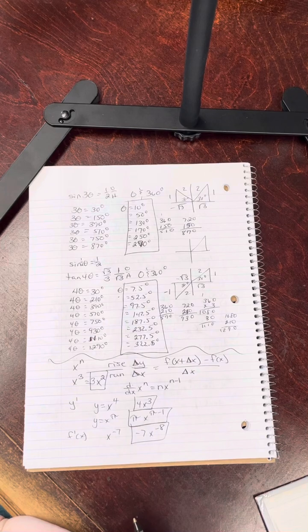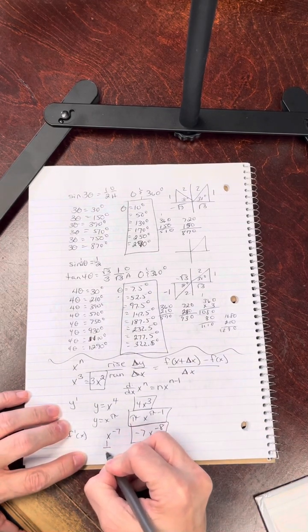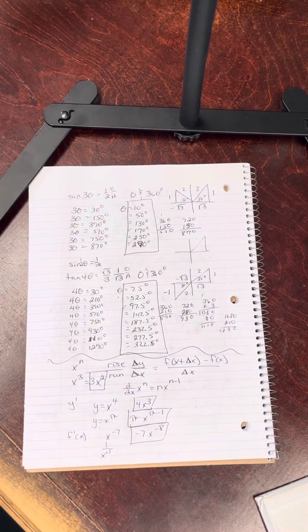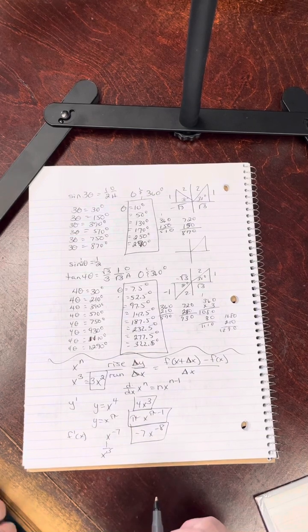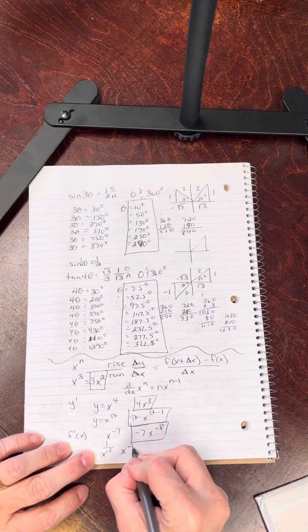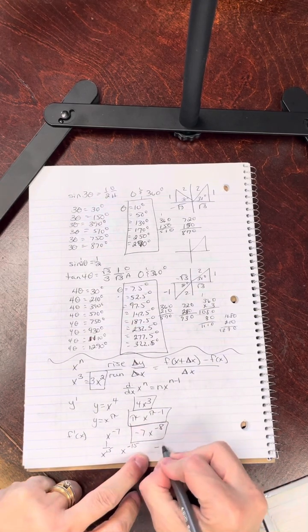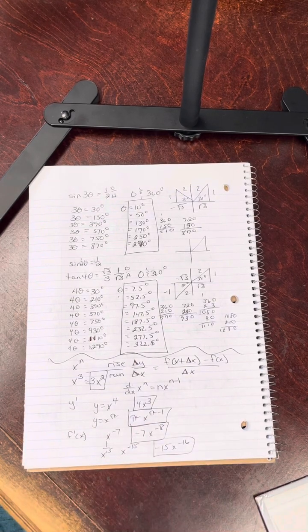Part B, g of x is 1 over x to the 15th. Now this one I do need to make a minor adjustment before I can follow the formula. I need this to not be in a fraction, so I can write this as x, and if I put it up at the top I change its sign, so it's x to the negative 15th. Now follow the rule: negative 15x to the negative 16th, derived.